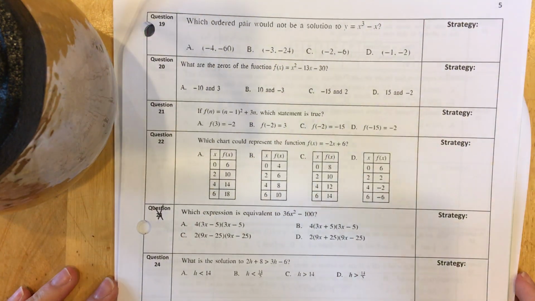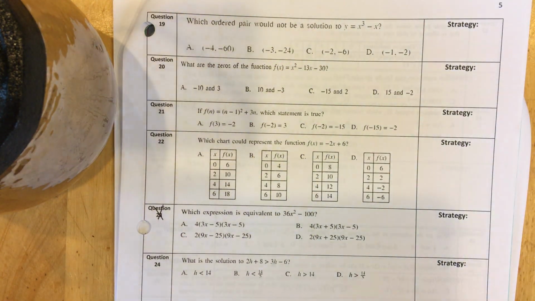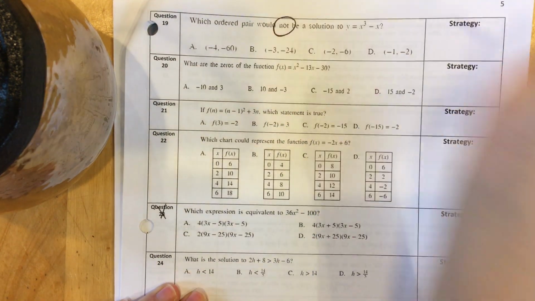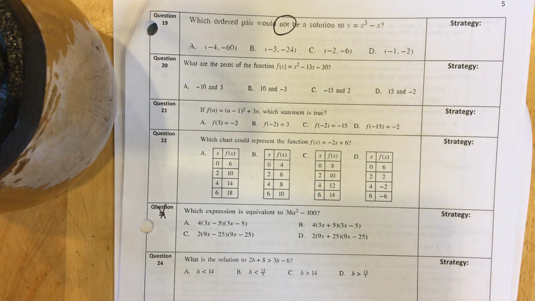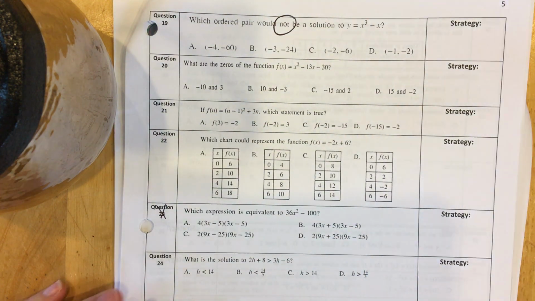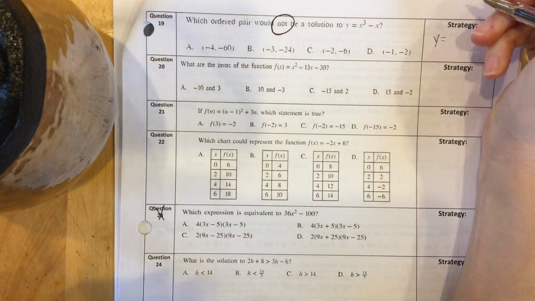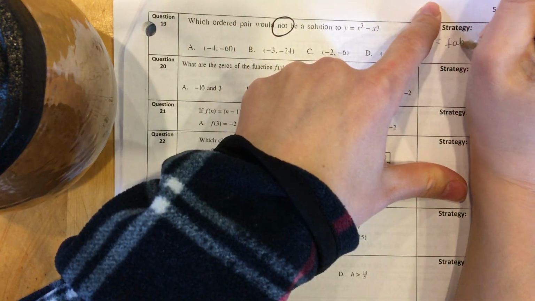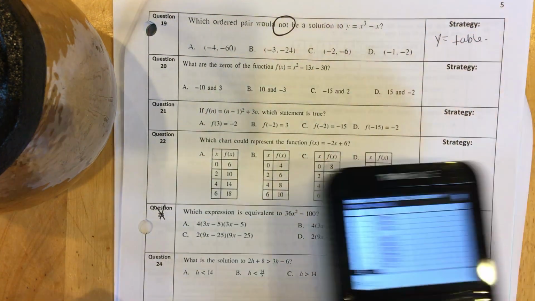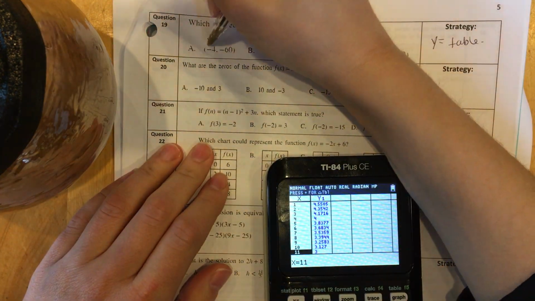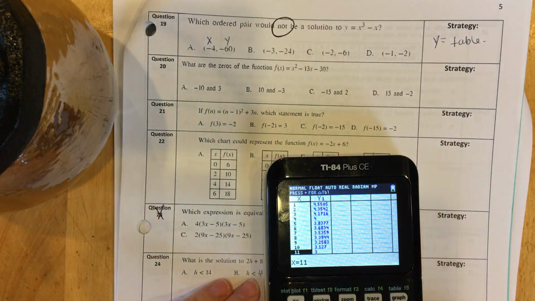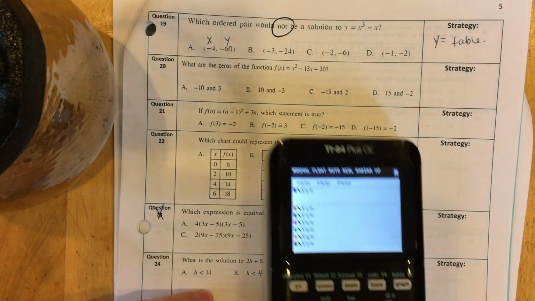Let's start there. It says, which ordered pair would not be a solution? So circle that word not. Anytime they give you something like that, you want to make sure that you're looking for what's not the solution. I'm just going to show you the strategy. We're going to go into our y equals, plug this into our y equals, and check the table for the points. Or you could plug each one of these points in for x and y and see which one doesn't work, but that's kind of time consuming, so let's do it the shorthand way.